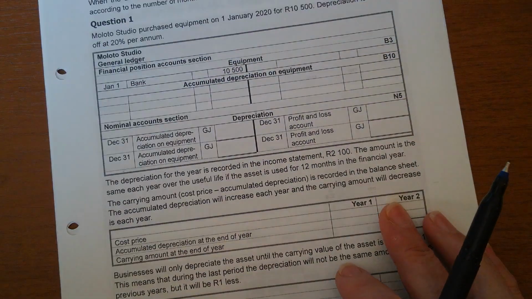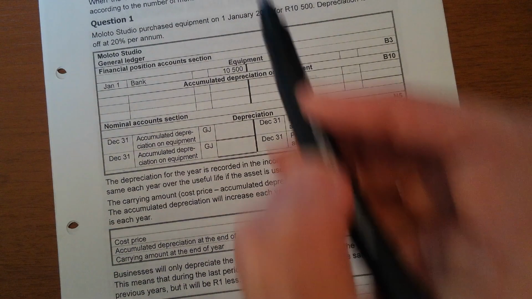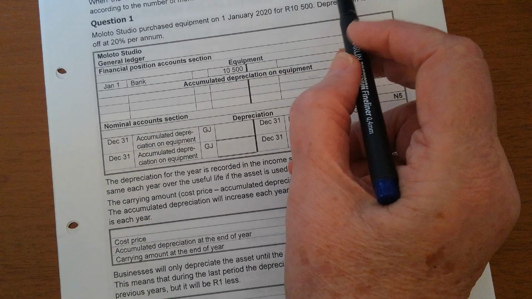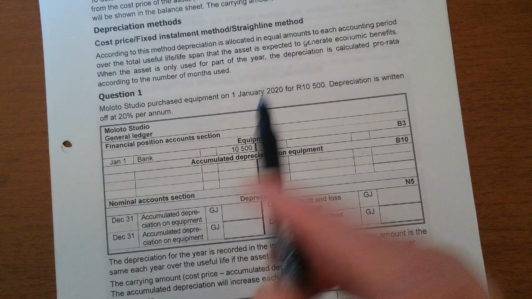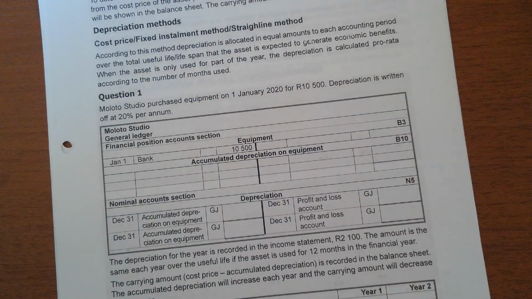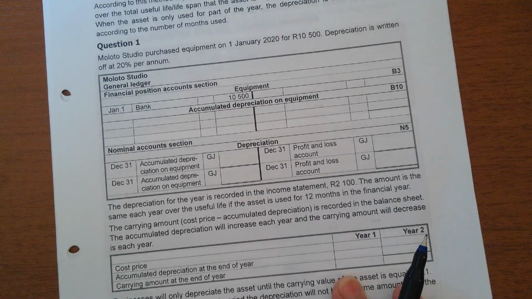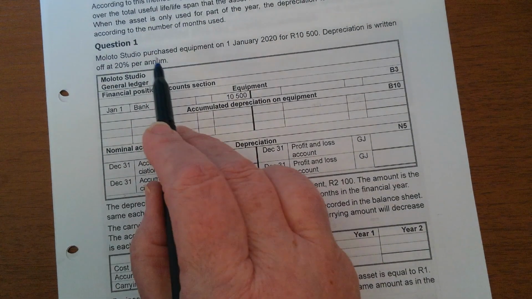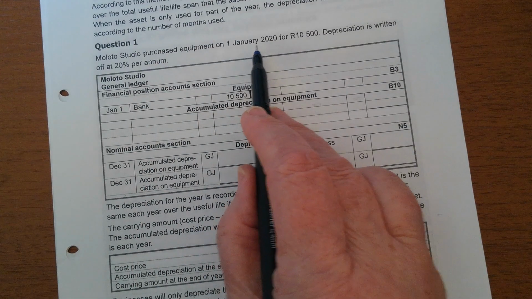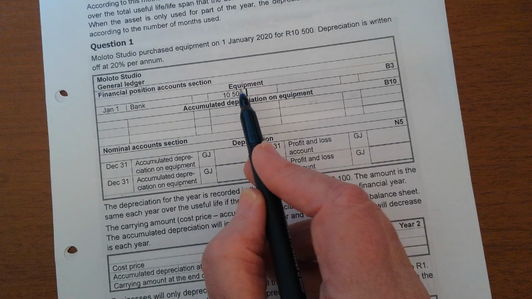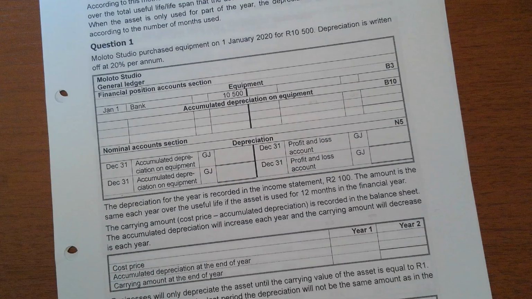Okay, if we look at the depreciation methods, it means that they want to tell you how many years we are going to use it, and we have to write off the depreciation over this period. So in this first example, they purchase equipment on the 1st of January for 10,500. So the asset increased with 10,500.